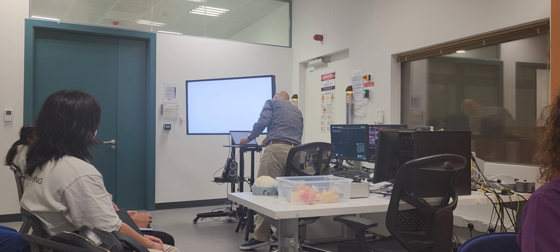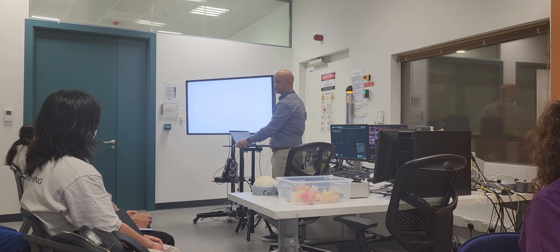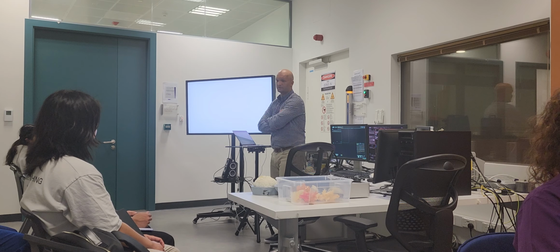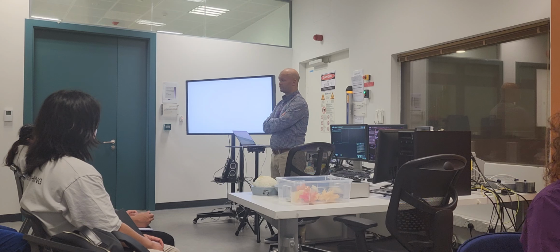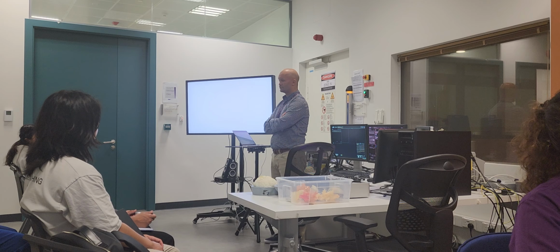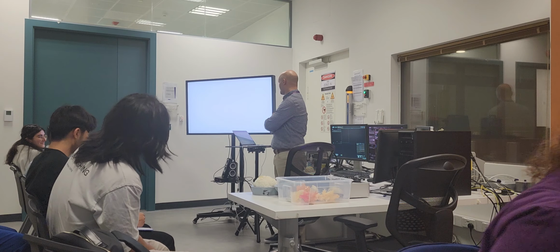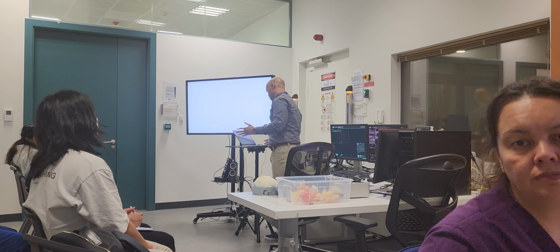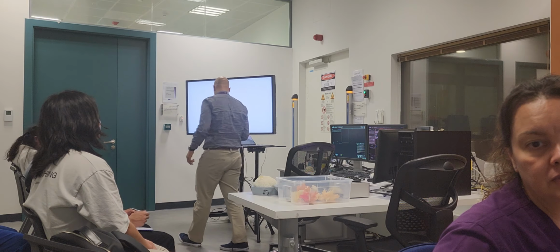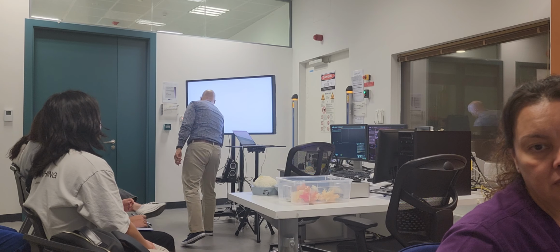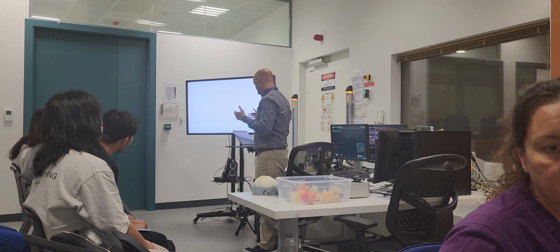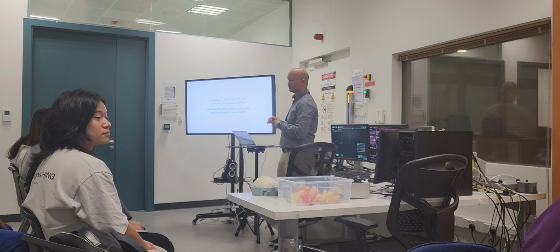If you're grossed out by pictures of brain surgeries, open skulls, and brain tumors being removed, you can look away. I'm still going to play it, okay? But I'm warning you, it's not gross for me, but it could be gross for some people. Okay, so this is an example.